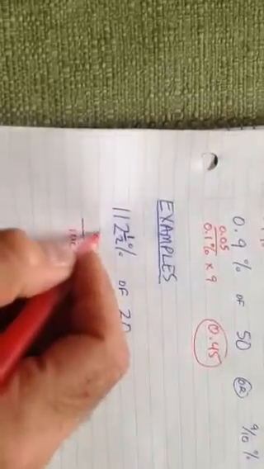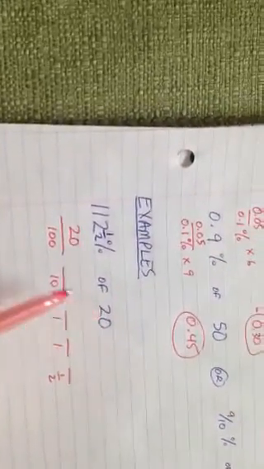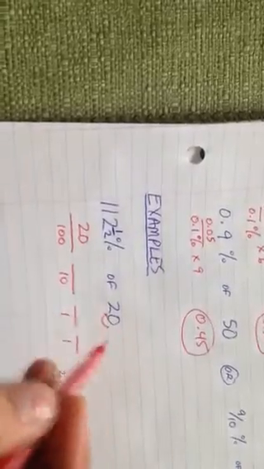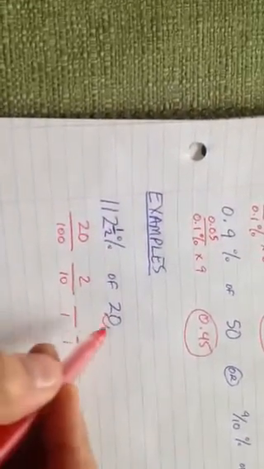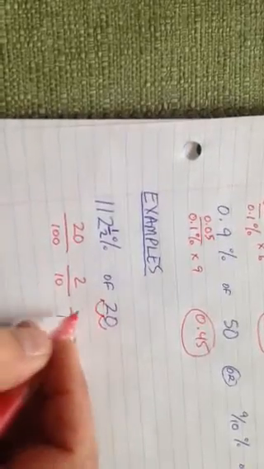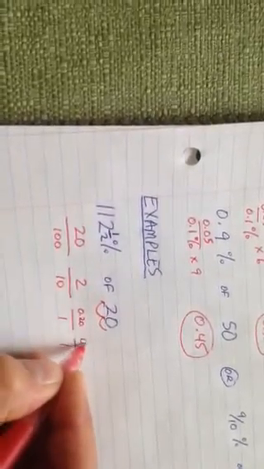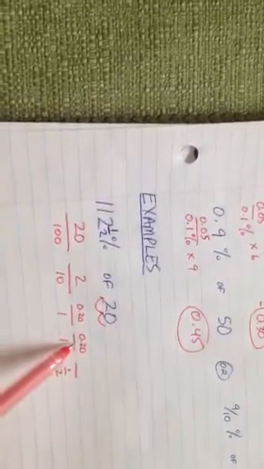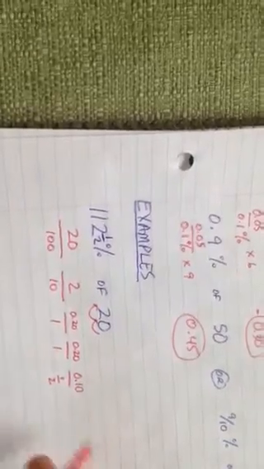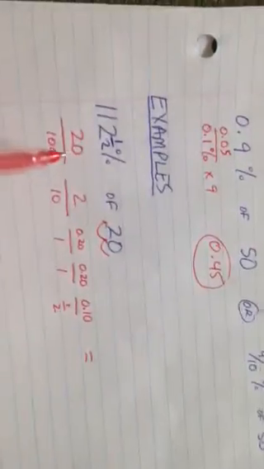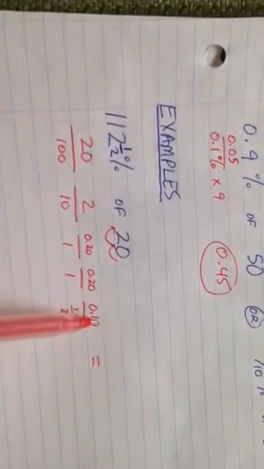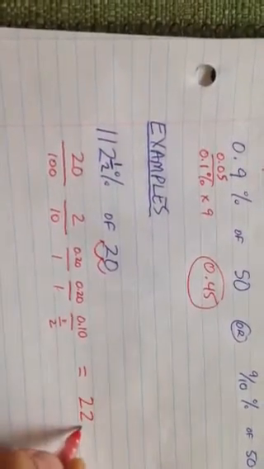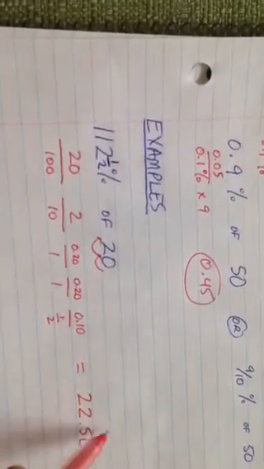So 100% of 20 is 20. 10% of 20, if you remember from our previous lesson, we move it over just once, that's 2. 1% is moving it over twice. So 1, 2, this is money, 20 cents. Now 1/2% is half of 1, so half of 20 cents is 10 cents. When we add all of that together, thinking of money, we have $22, and all of those make 50 cents. So we have $22.50. Pretty straightforward. Okay, next one.